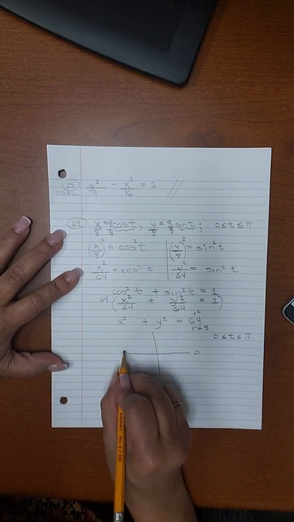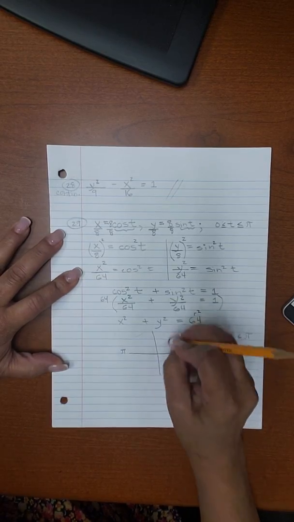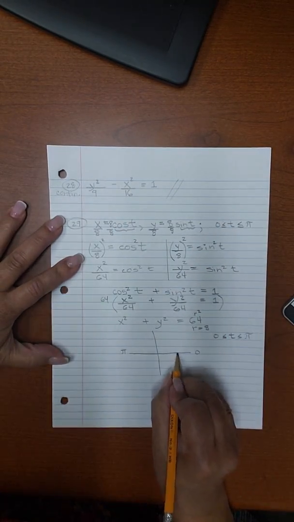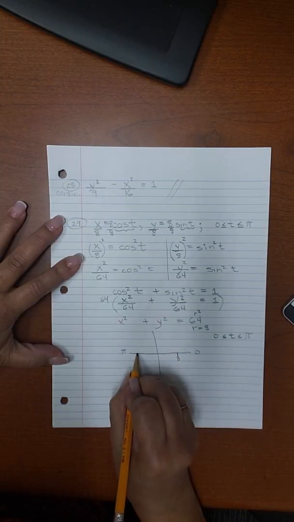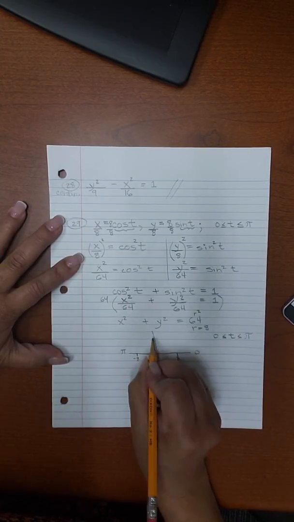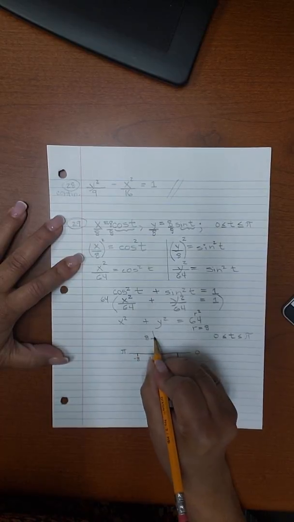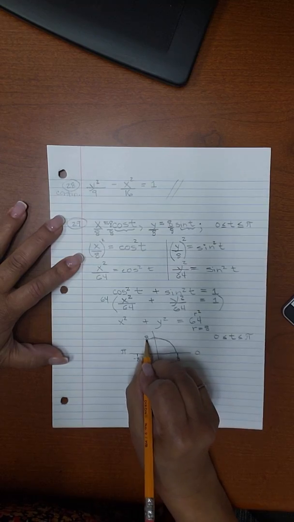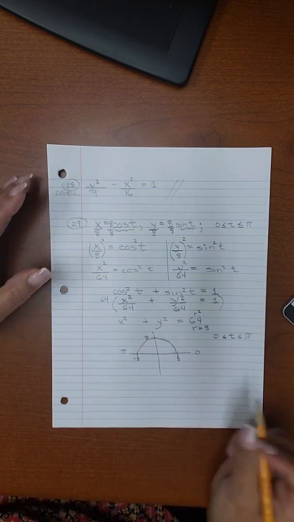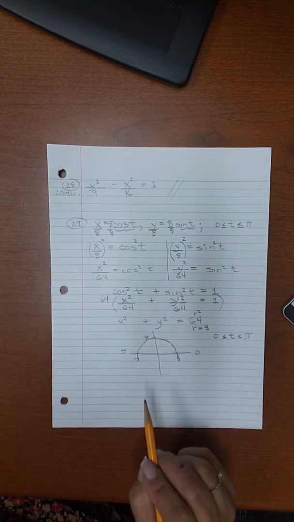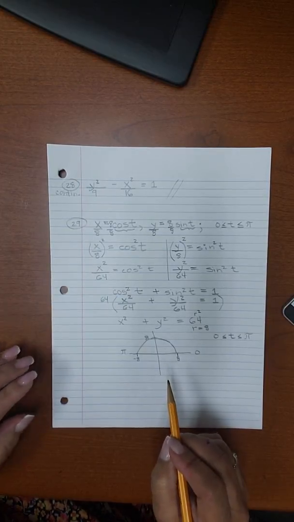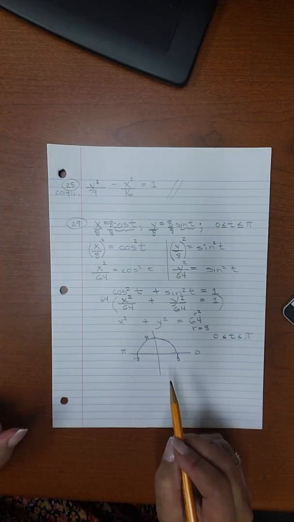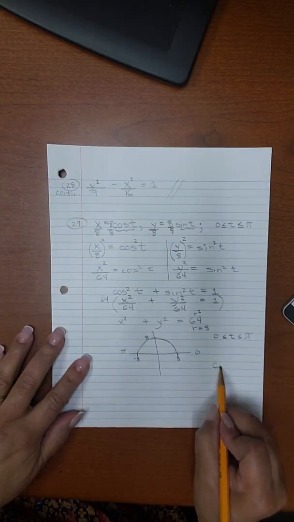So this is 0, this is pi, and you're still going to go with the radius of 8. So let's say this is 8, this is 8, this is 8. But since you're not allowed to move out of the 0 to pi interval, that's why you're going to keep only the top part of the circle. So number 29 would be choice C, the upper portion of a circle.